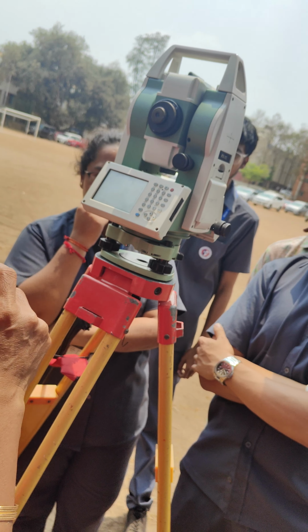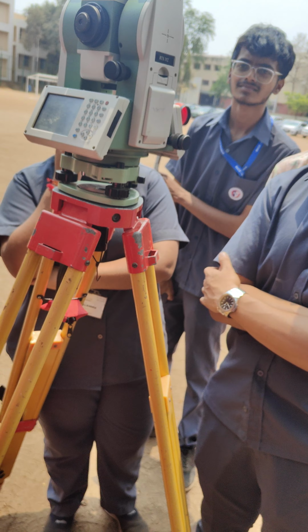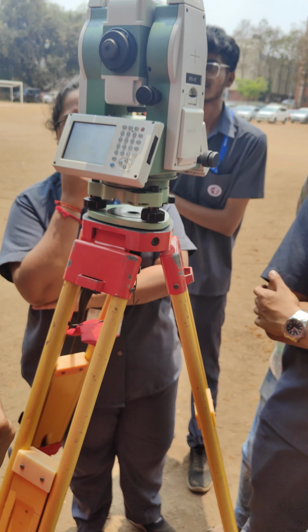Okay, then for finding distance, have you completed that? Finding distance between the 2 points? No. 2 inaccessible points. No, ma'am.